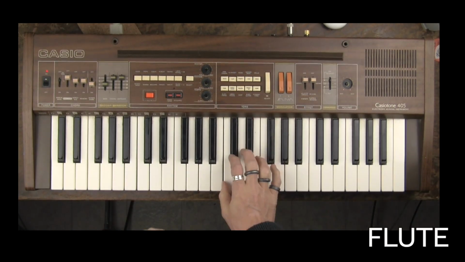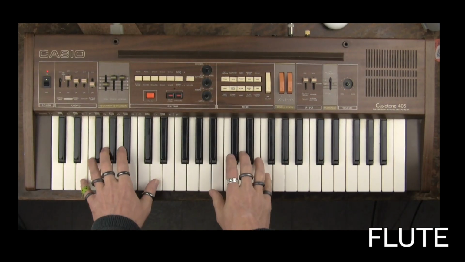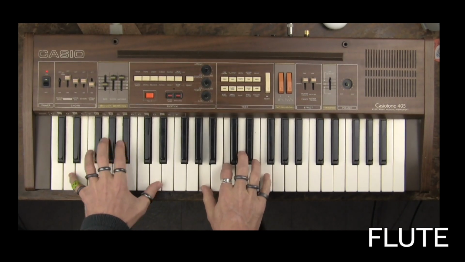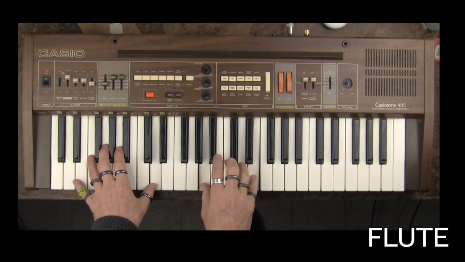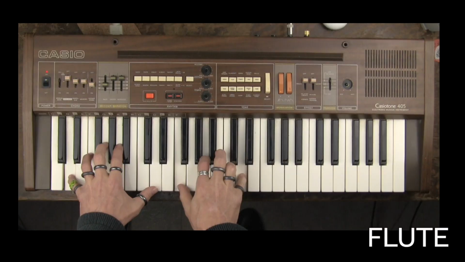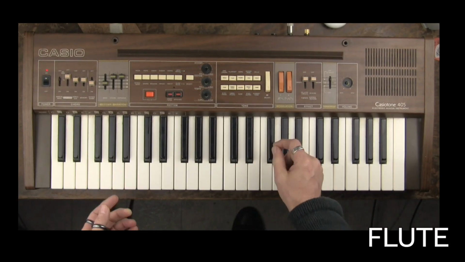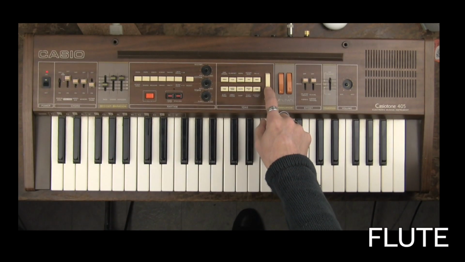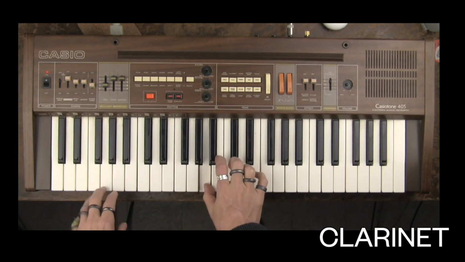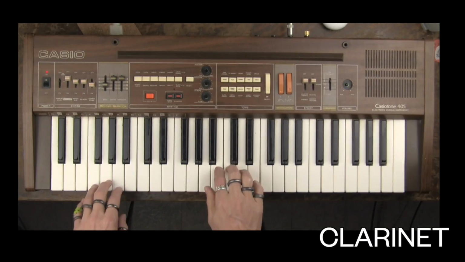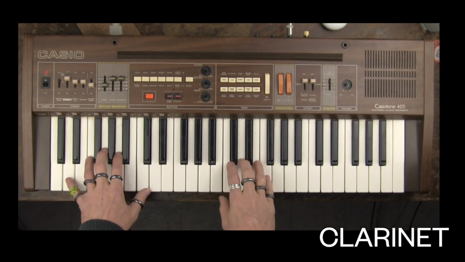Here's our flute. It doesn't seem like there's a lot of change there. Let's see if the clarinet has more of a thing going on. Totally.